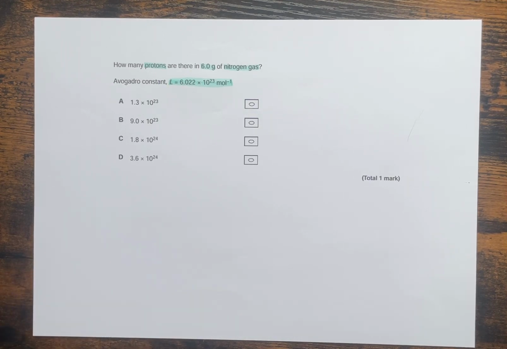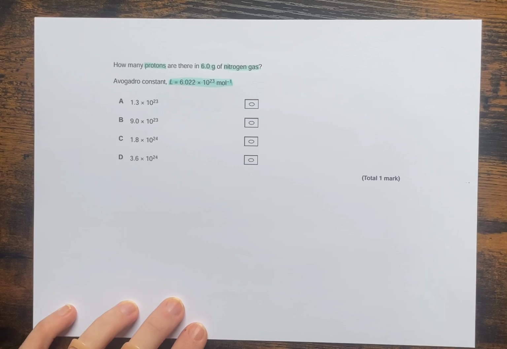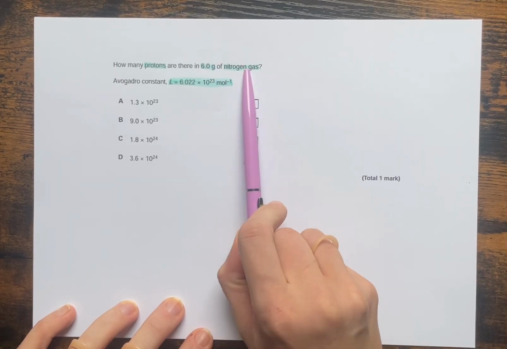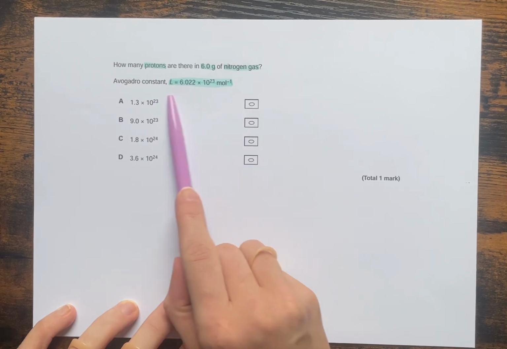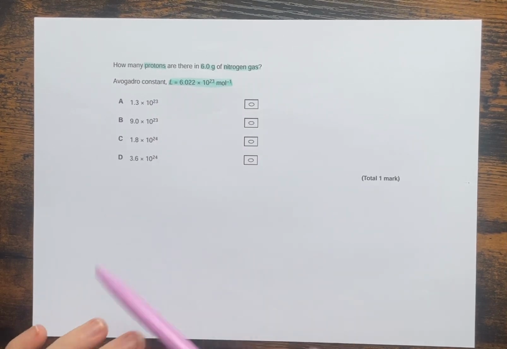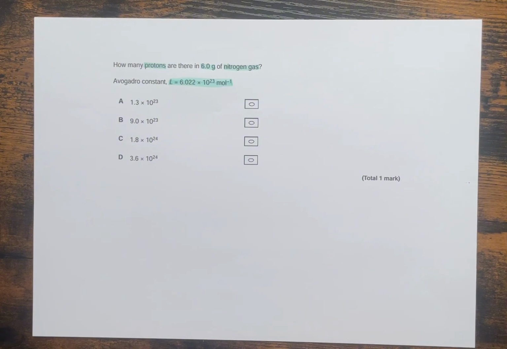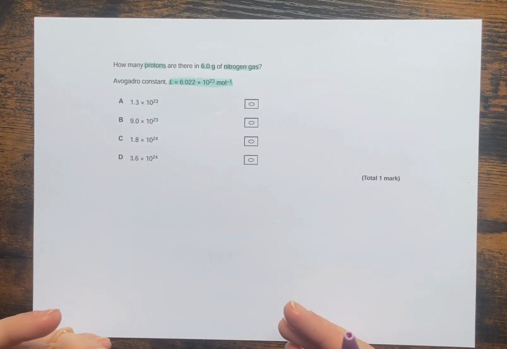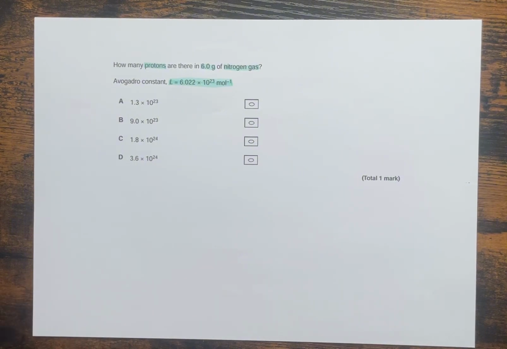So in terms of, I guess, the first step with a question like this, we've got a mass and we can use Mr to work out moles. And Avogadro's constant is used as another way of working out the number of moles that we have for a particular substance. So we will hopefully all be really familiar with moles is equal to mass divided by Mr, but we can also work out moles by doing number of particles divided by Avogadro's constant, where the number of particles could be number of atoms or number of molecules, number of ions, etc.